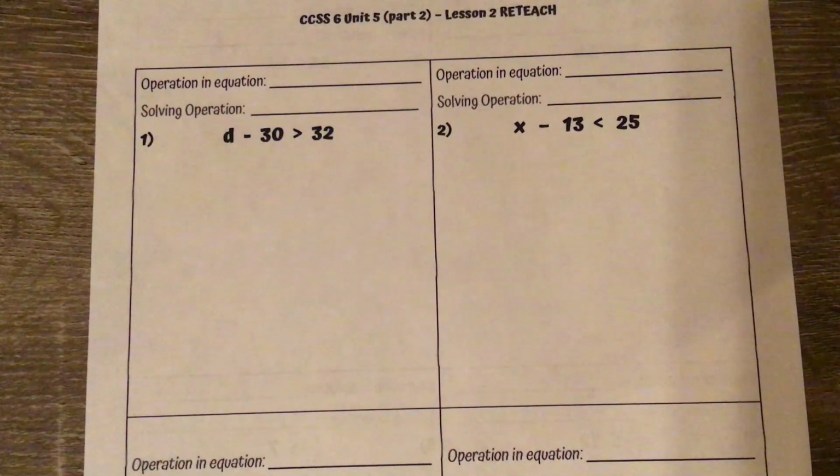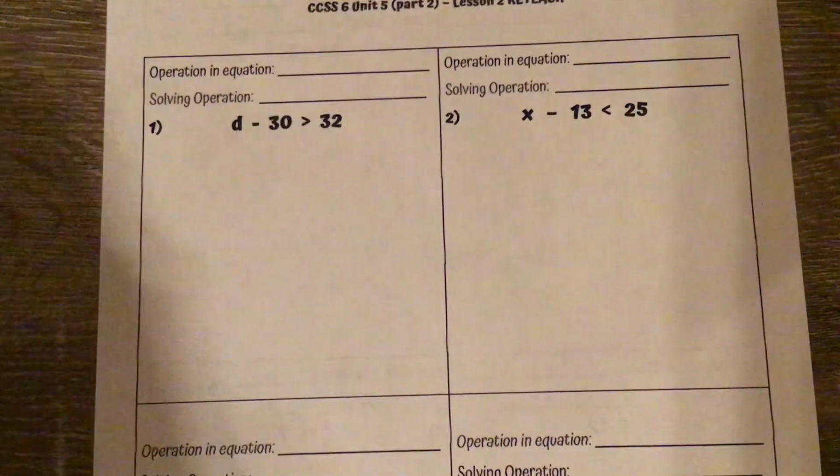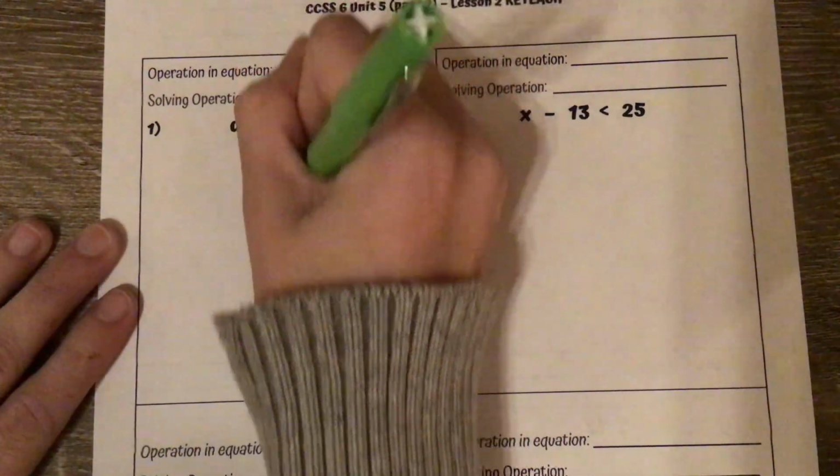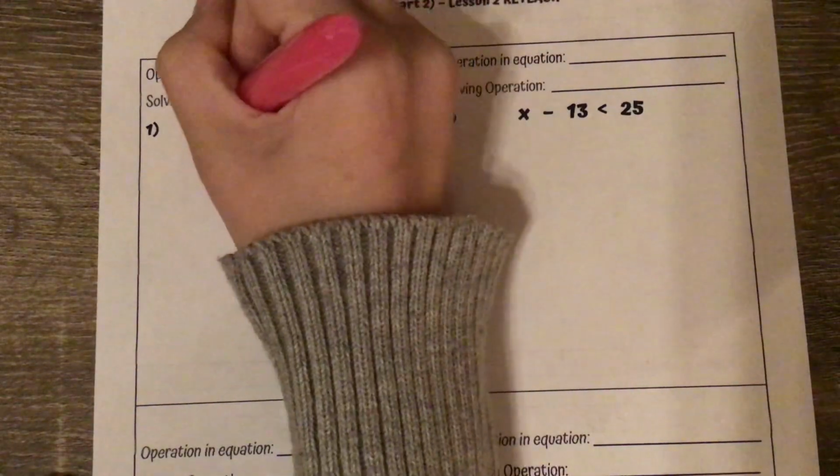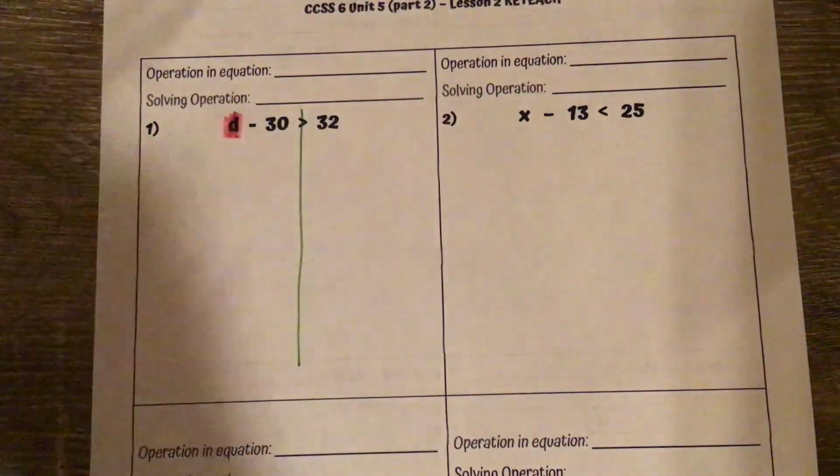So today we're going to reteach our inequalities lesson. So first off, looking at solving inequalities. I am going to draw my line down the inequality sign, and I'm going to highlight my variable. We're doing these same steps always.